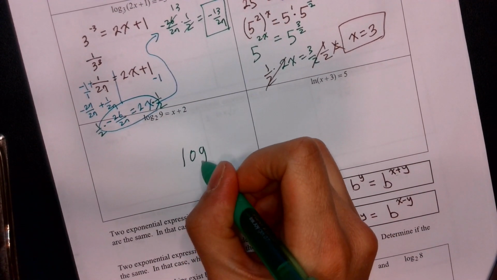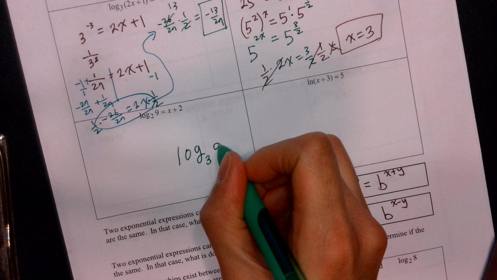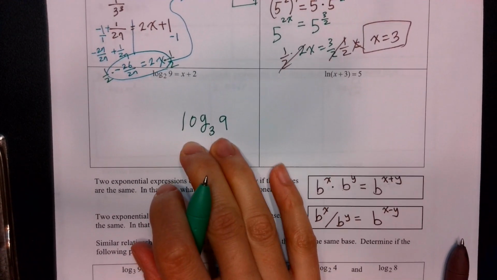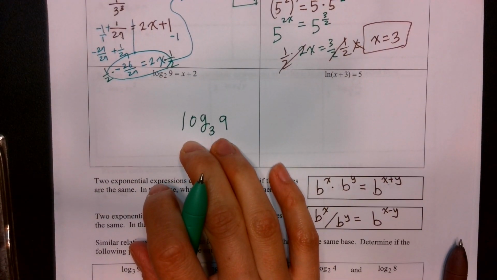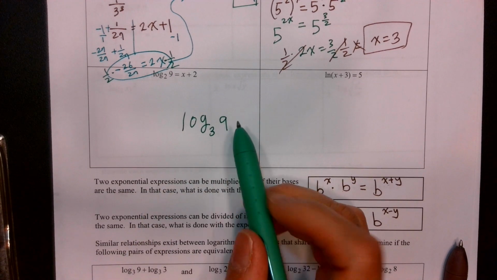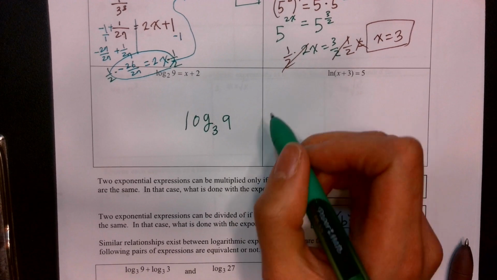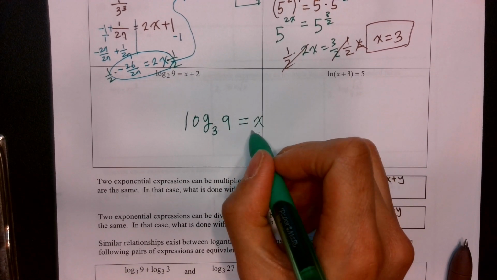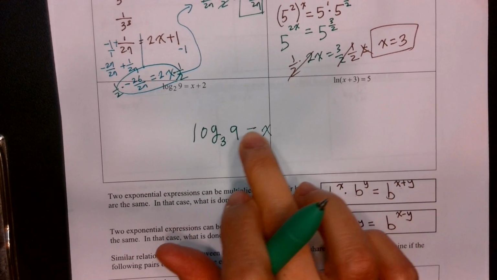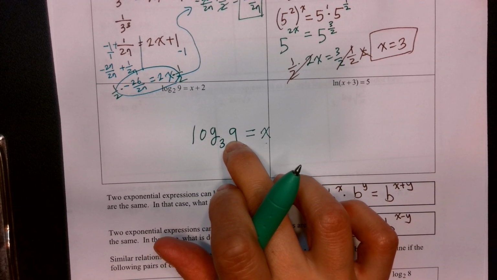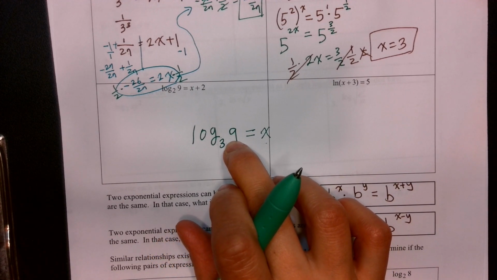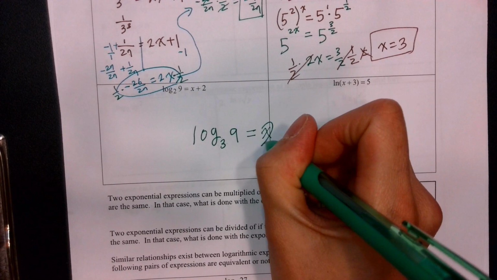If I ask you what log base 3 of 9 is, what is that? This is what you should be thinking in your head. You should be like, okay, 3 to the what power? Just imagine right here. 3 to the what power gives me the answer of 9? 3 to the second power, right? So the answer is 2.